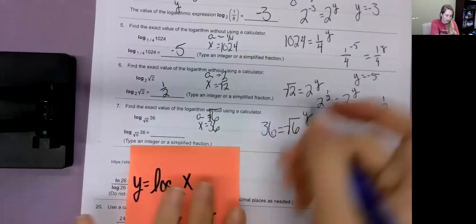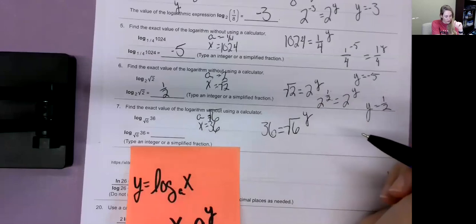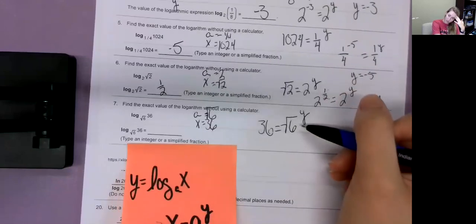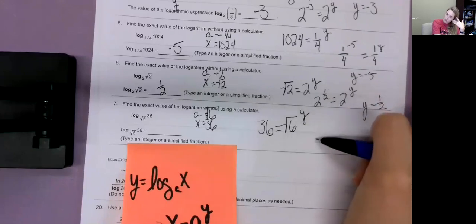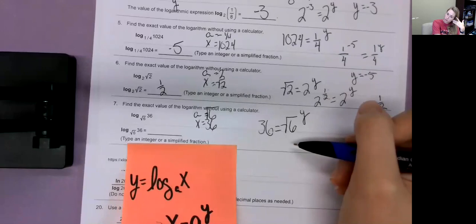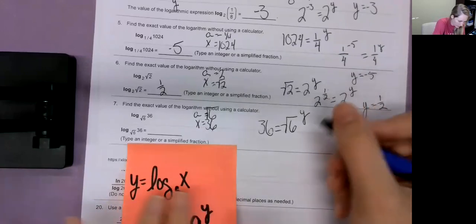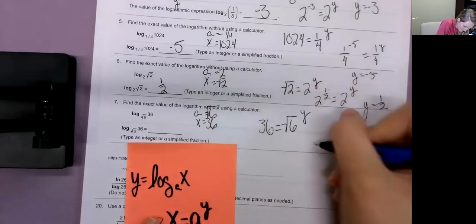So this is 4, because to get rid of the square root, we have to multiply it by 2. And then to square 6, we'd have to square it. Oh, tongue-tied. So what am I trying to say to you?